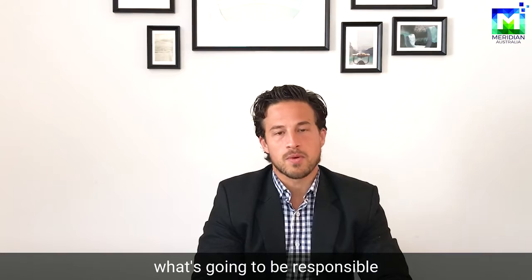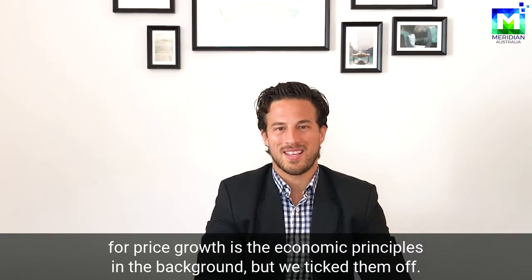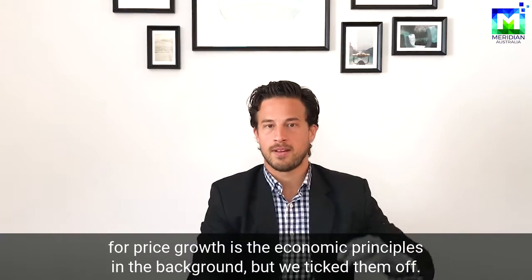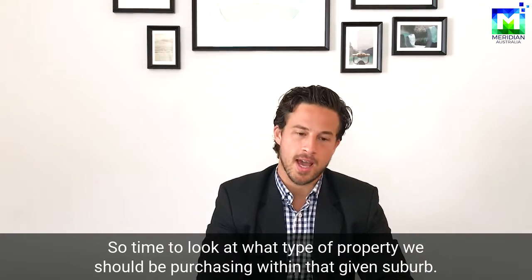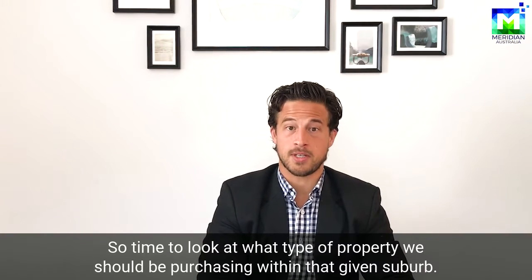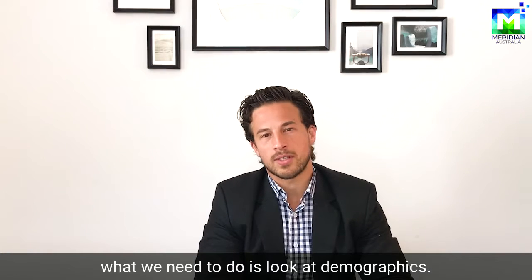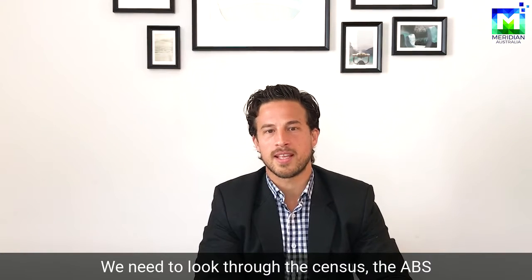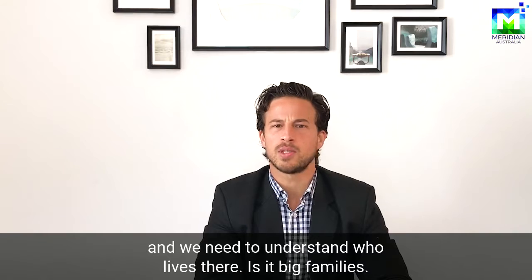Now, what's going to be responsible for price growth is the economic principles in the background, but we've ticked them off. It's time to look at what type of property we should be purchasing within that given suburb. Well, what we need to do is look at demographics. We need to look through the census, the ABS, and we need to understand who lives there.